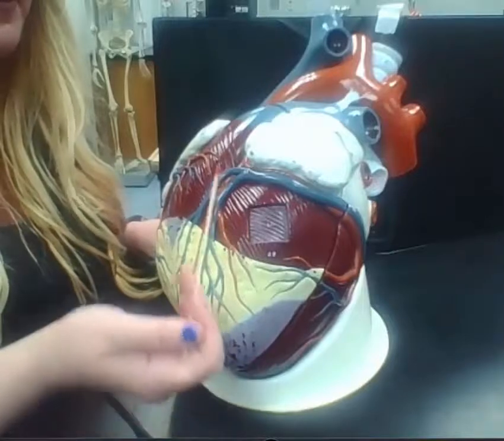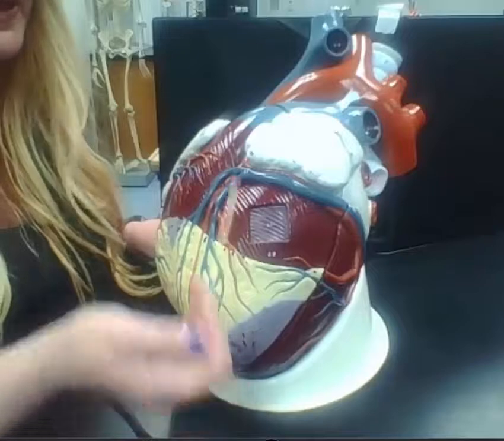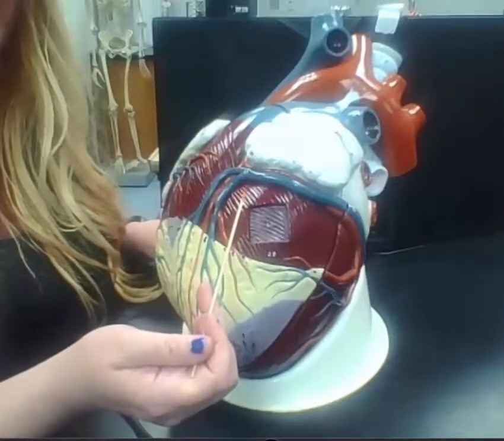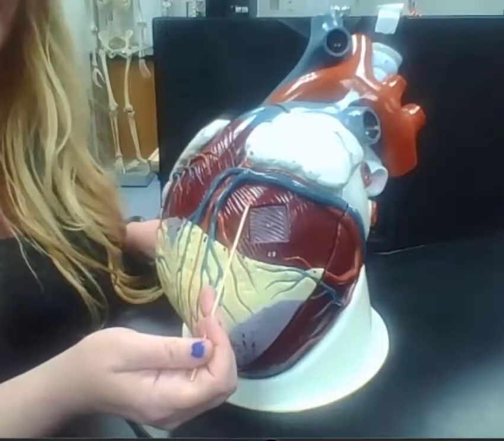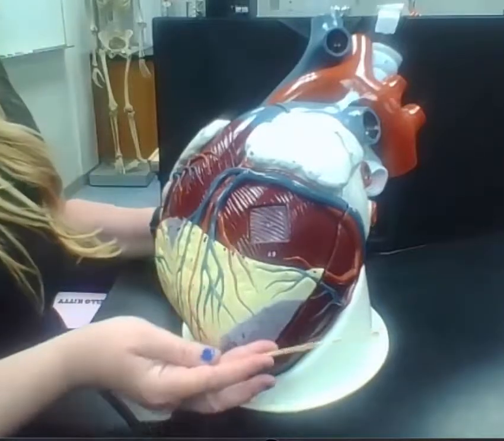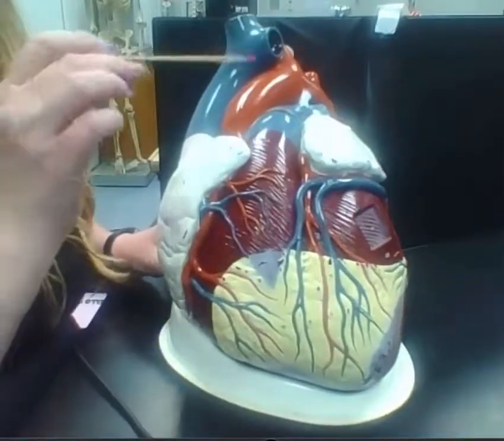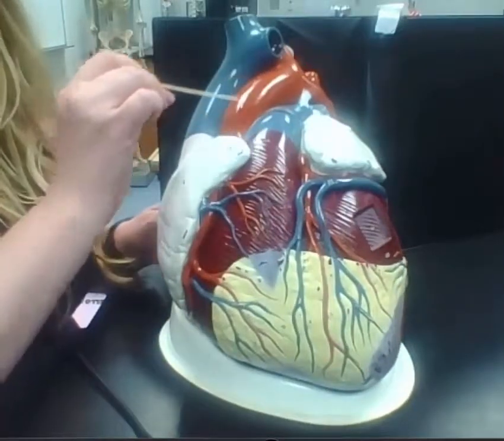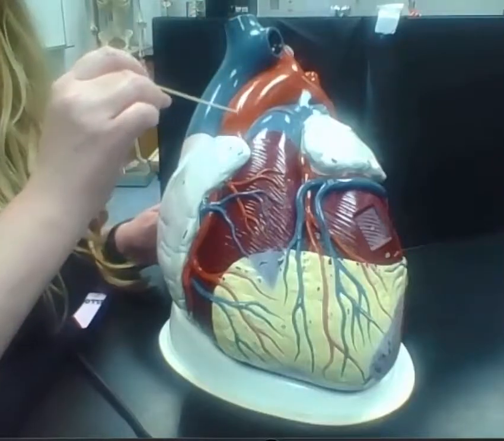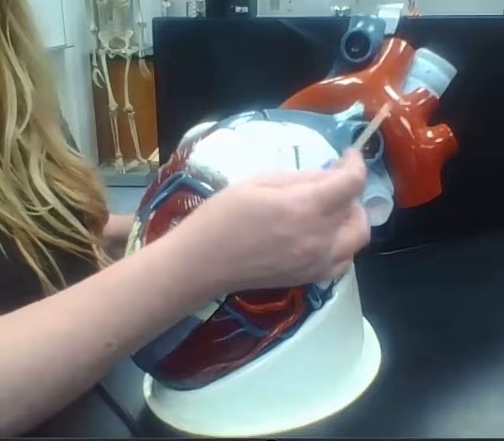When it pushes up from the left ventricle into the aorta, it passes another valve. This valve is the aortic semilunar valve. And we'll see those valves when we peel this thing open. Okay, this entire area here in red is the aorta. Okay, it's got more of it on this side too.